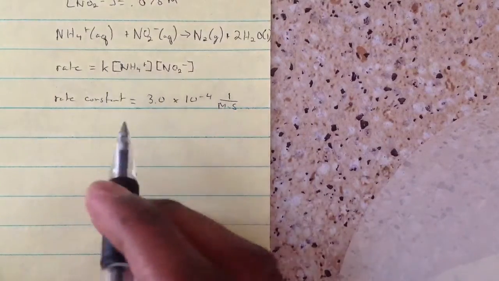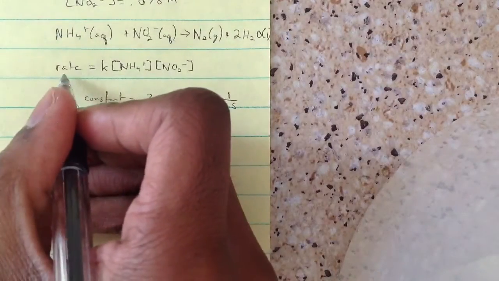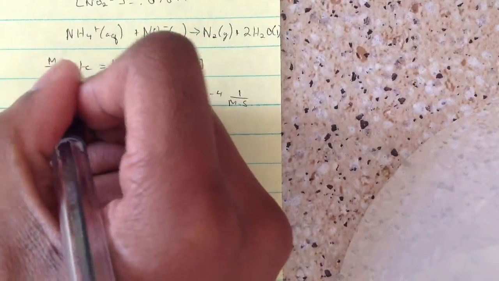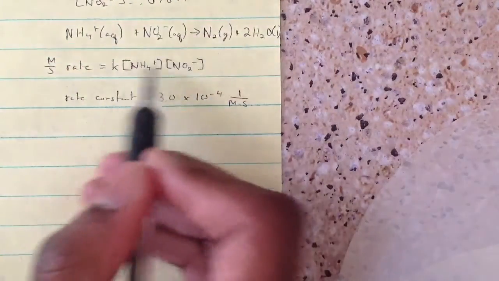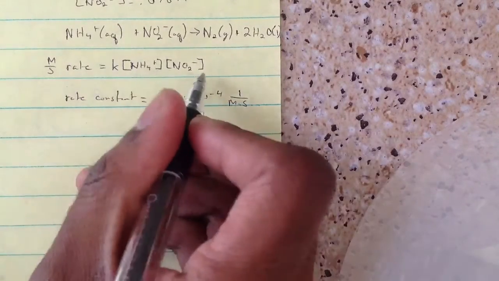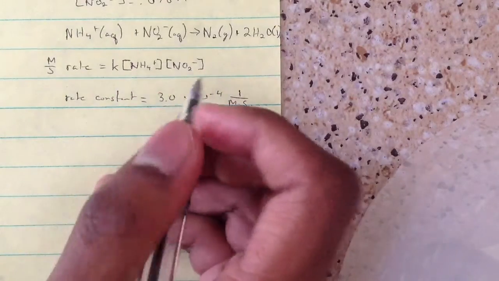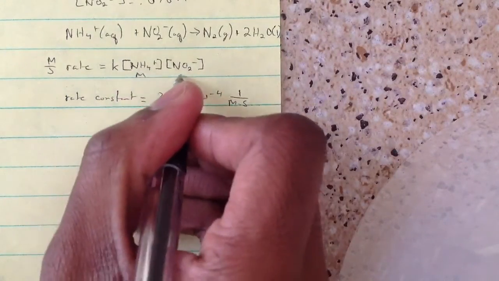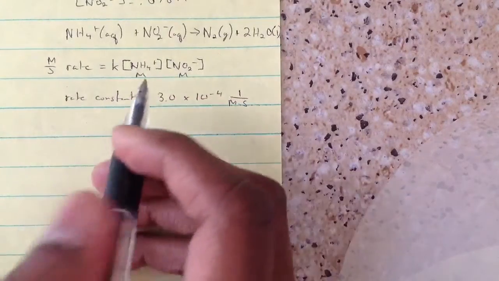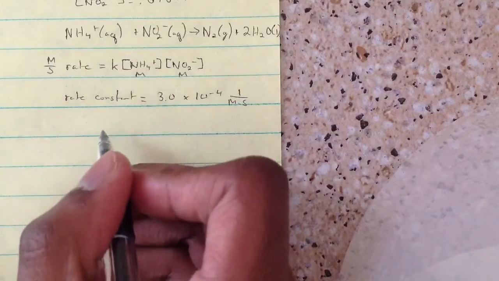Why is that? Okay, so if we have K, rate is equal to molarity over seconds. So this entire expression has to equal that. Each concentration is in terms of molarity. So what does that mean?